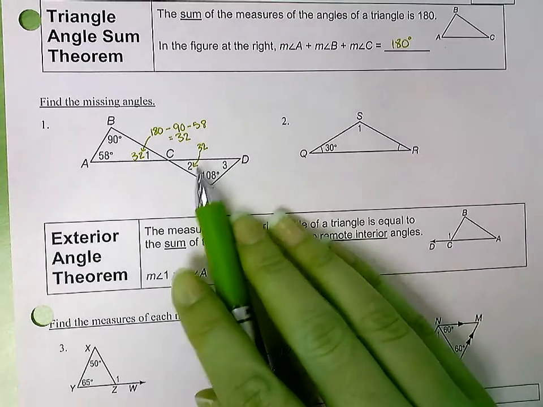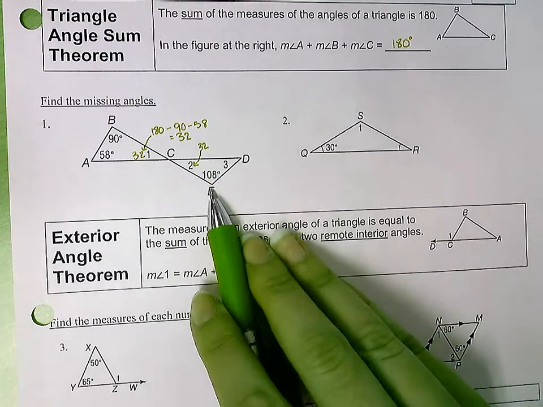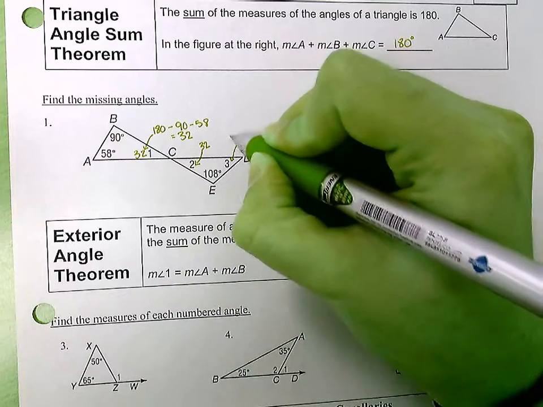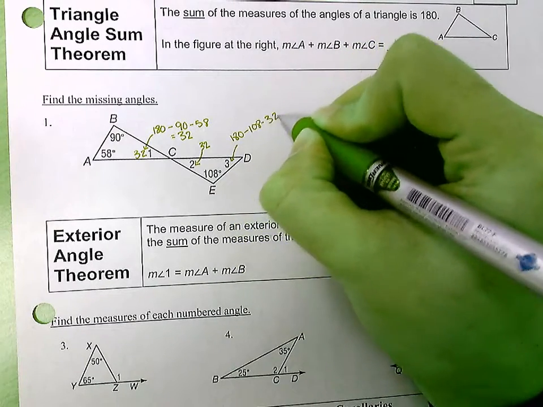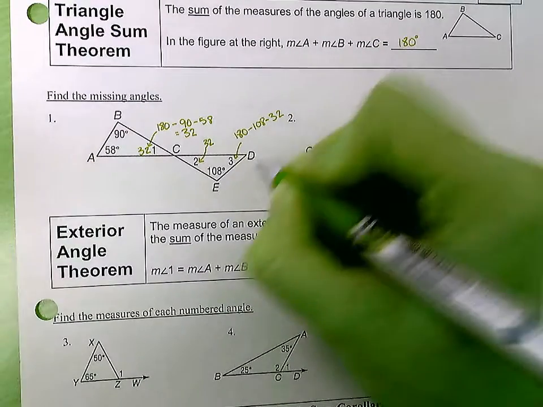From here, I now know two of the angles in this triangle CDE, so I can take 180 and subtract 108 and subtract 32. It is 40.